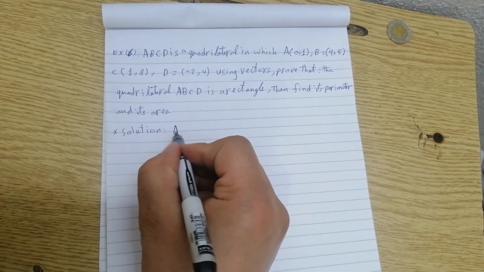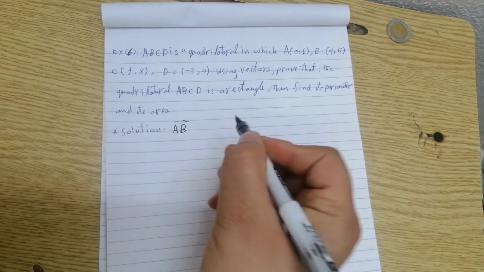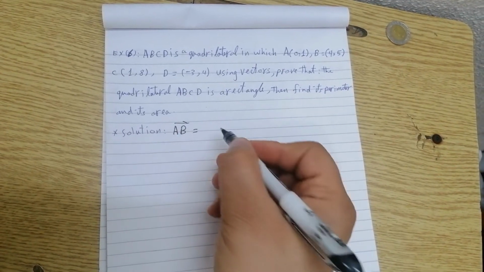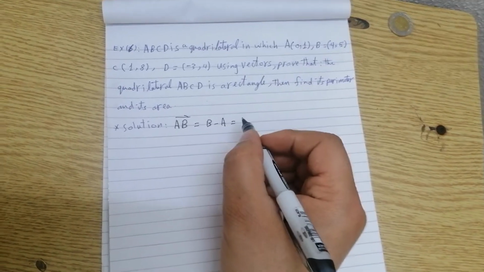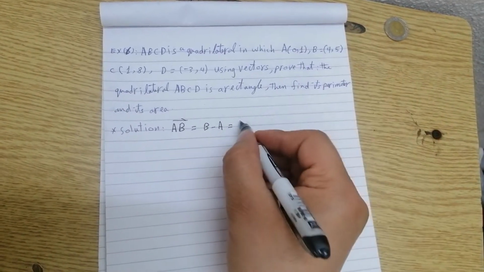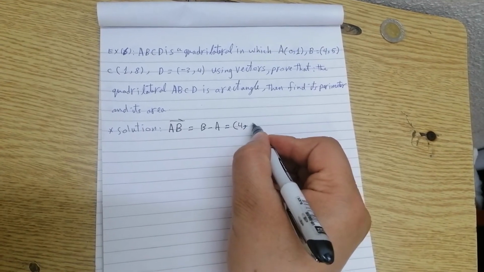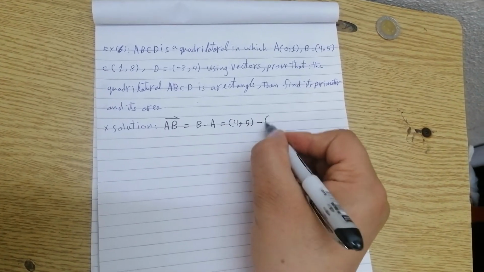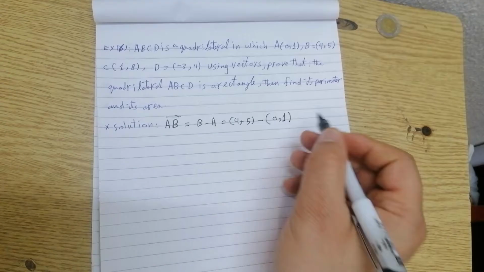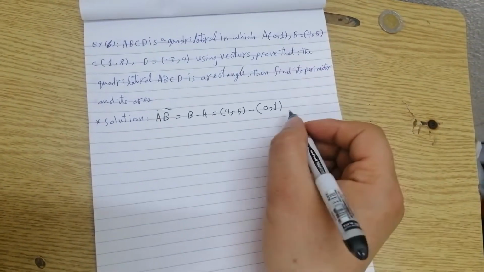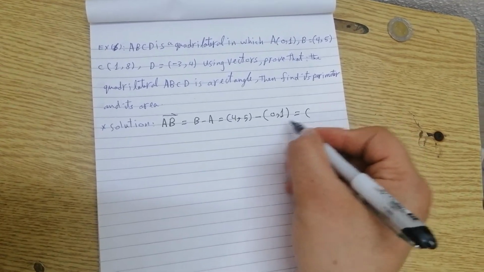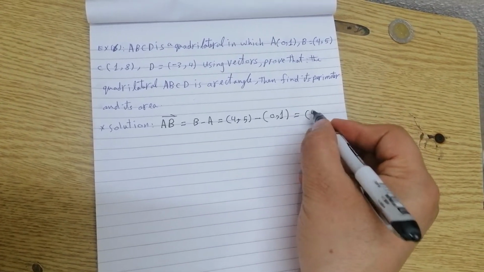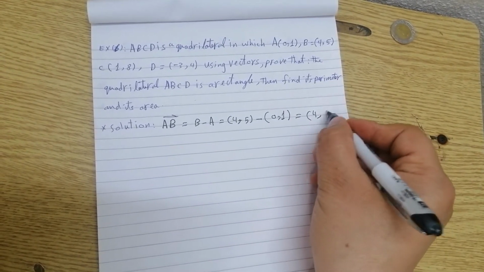We have here AB vector that equals B minus A, and that equals B here is (4, 5) minus A here is (0, 1). So we can calculate it easily. 4 minus 0 equals 4, 5 minus 1 equals 4.